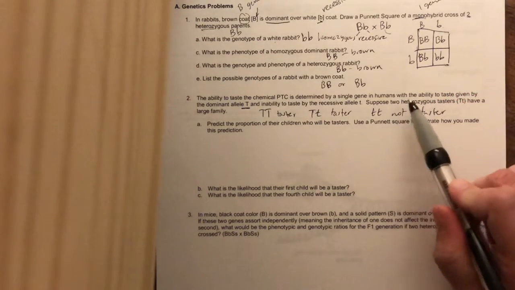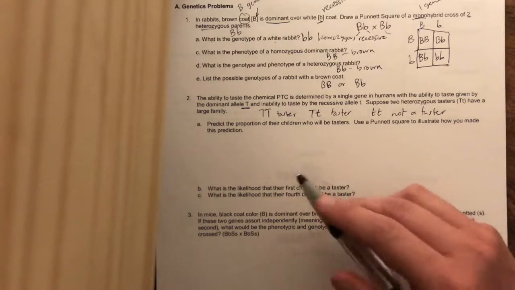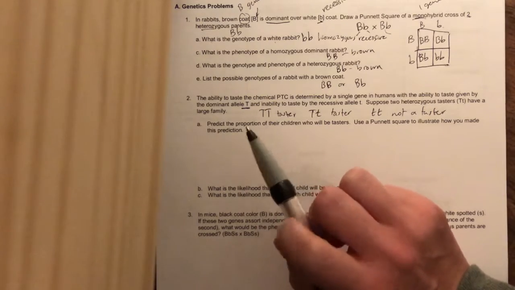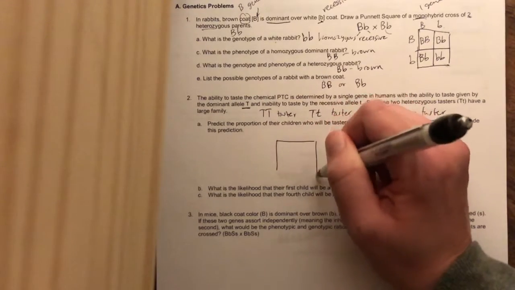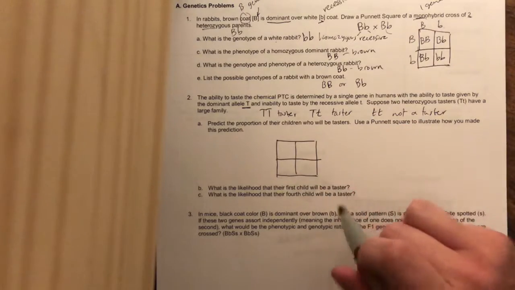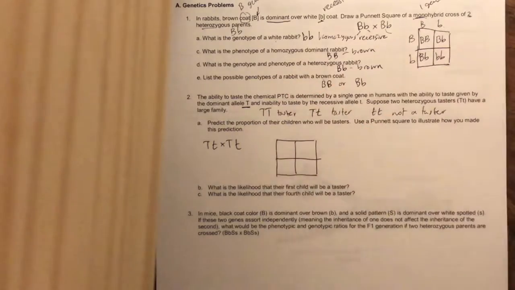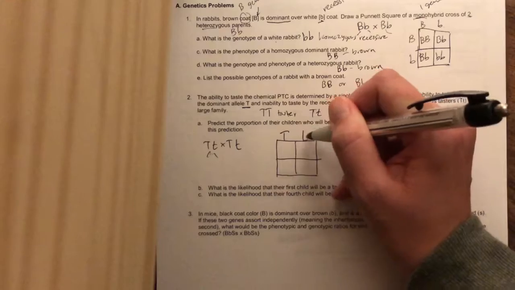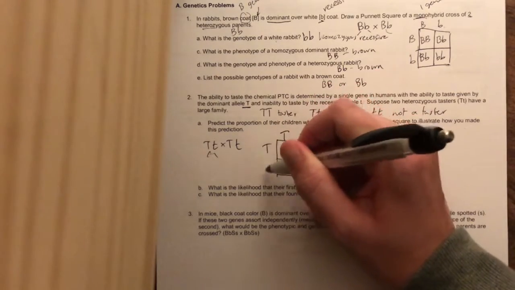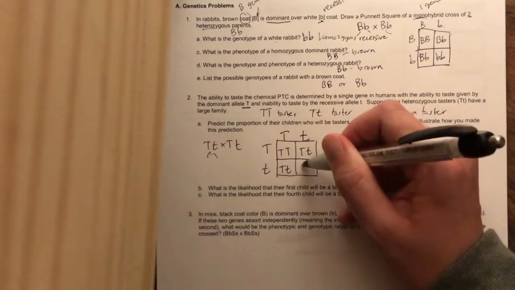So this question is, suppose two heterozygous tasters have a large family. When you want to predict the proportion of their children's phenotypes, you do a Punnett square. Luckily, we're still on one gene here, so we're just doing a monohybrid, because we're doing two heterozygous parents. So you take the first parent, segregate their alleles, put one on each box. Second parent, do the same down the side, cross them. Okay.